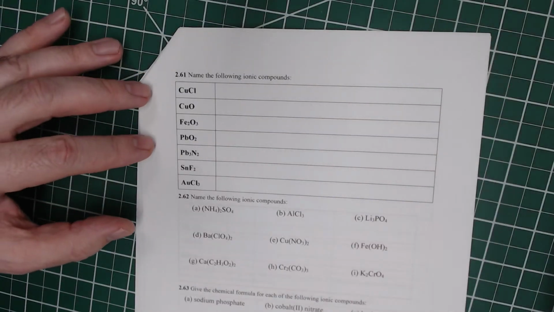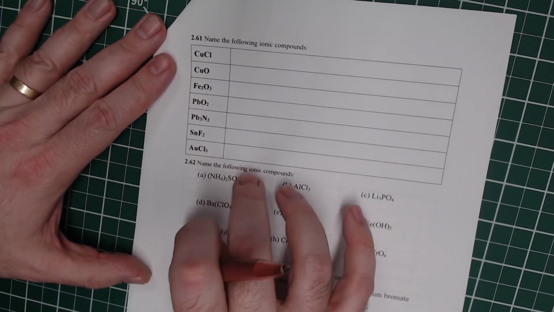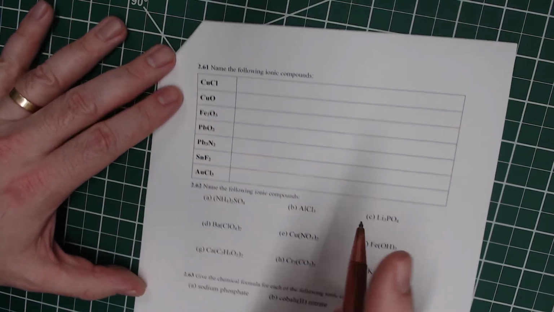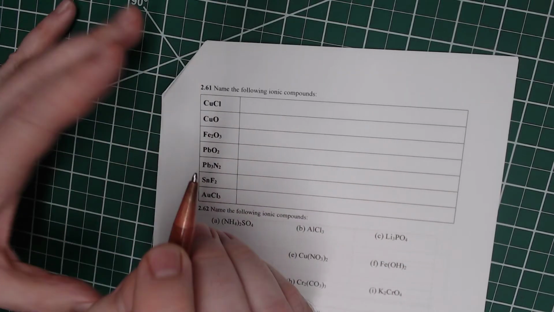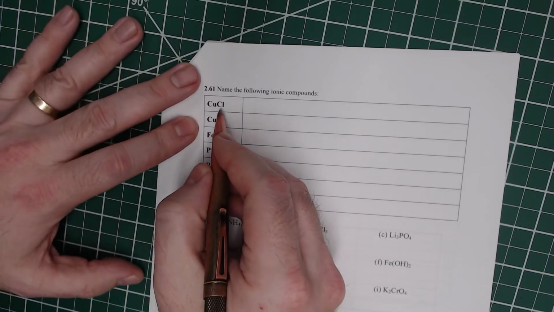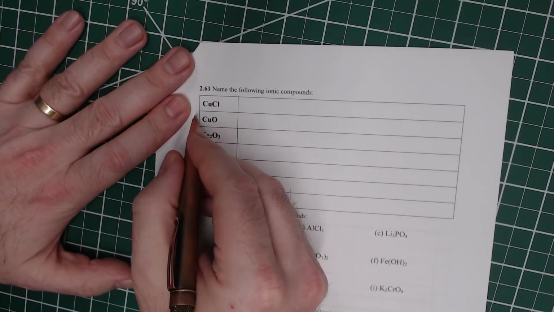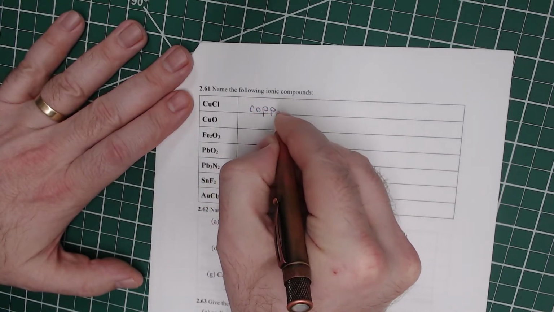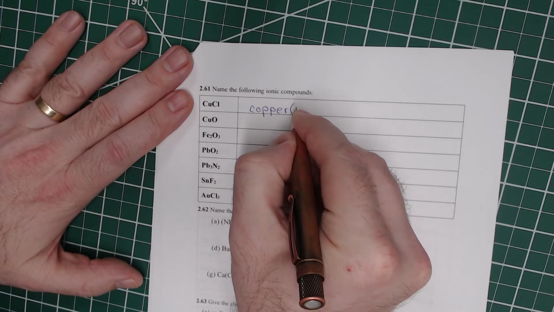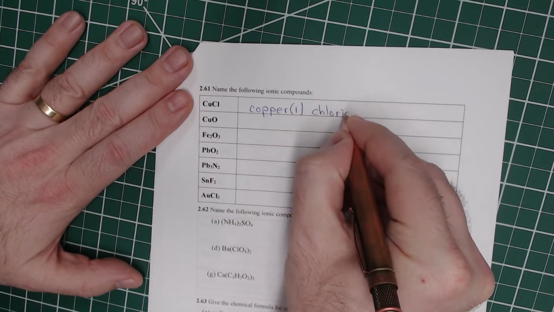I purposely picked these, and in number 62, we're going to mix it up so that you'll have a combination of those. So Cu is copper, and copper can have more than one charge. Chloride is -1, and since there's only one of those chlorides, this must be copper(I) chloride. So we'll put copper, parentheses, Roman numeral 1, chloride.